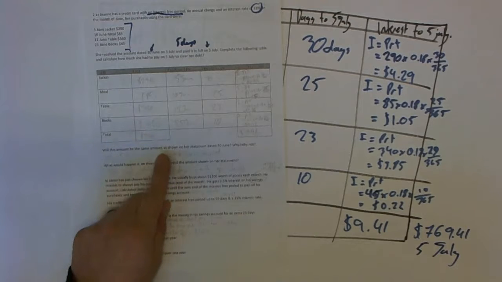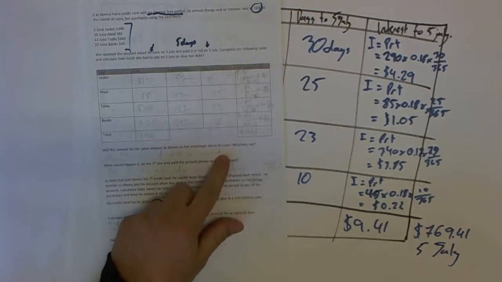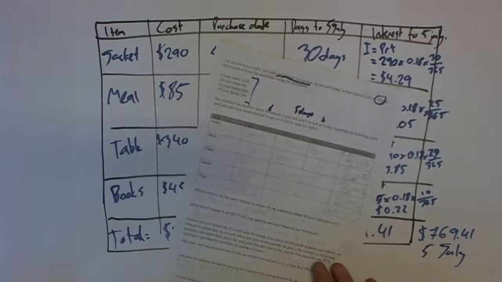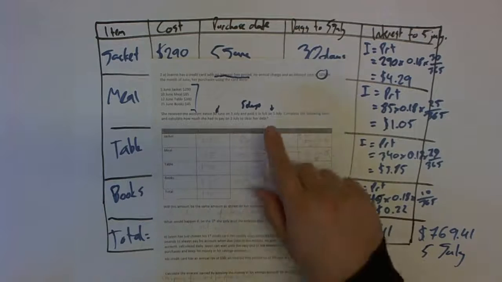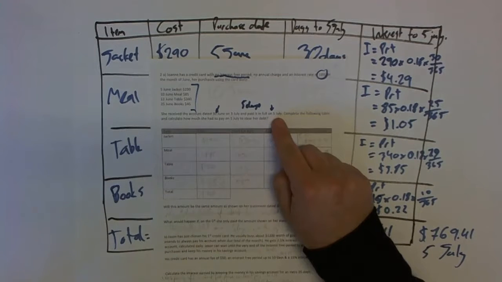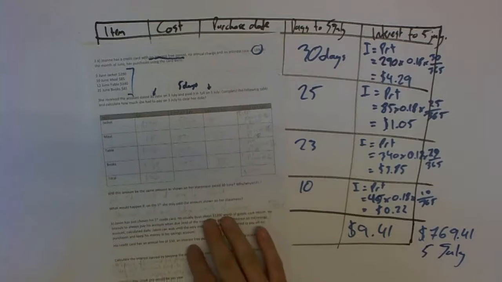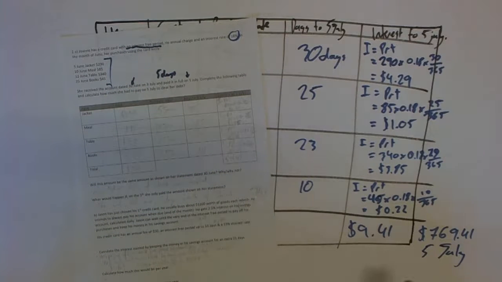Okay, will this amount be the same as shown on a statement dated 30th of June? Why or why not? Well, the account gets calculated on the 30th of June. They look at all of the charges, these guys, and work out how much interest is owing, and then send it out. She didn't pay it until the 5th of July. So no, the amount that's on her statement isn't going to be the same as what's owed, because this includes 5 days worth of interest, okay, when the statement was calculated on the 30th.